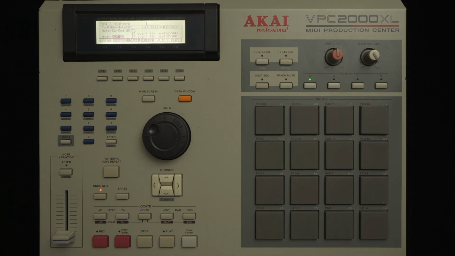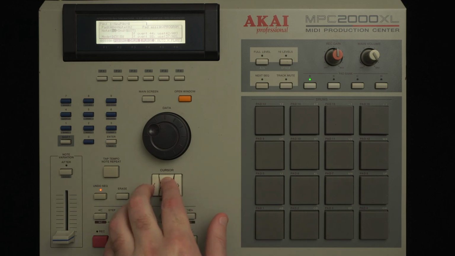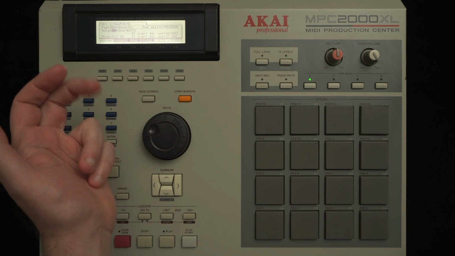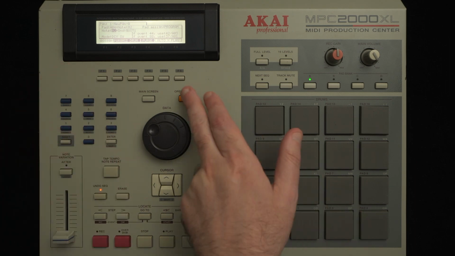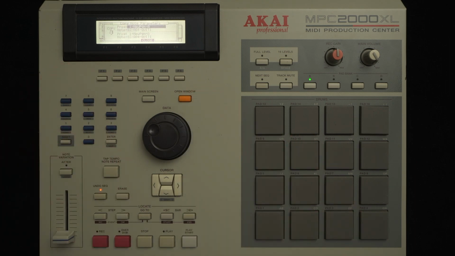And look, while we're here, I'll show you a useful tip. If you cursor over the note field on the lower half and hit the open window, you get the copy note parameters page.